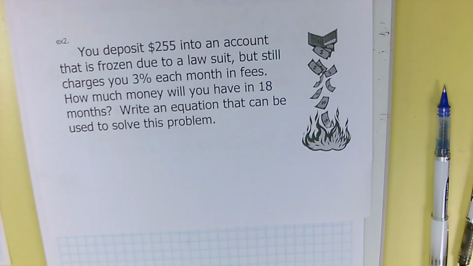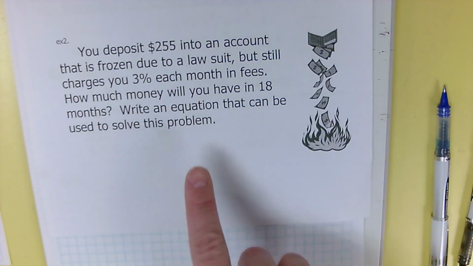This actually happens. You can't take money out. You have to just leave it there and they can charge you all the fees and you can't actually pull the money out and use it. Yeah, nice. So it still charges you 3% each month in fees.